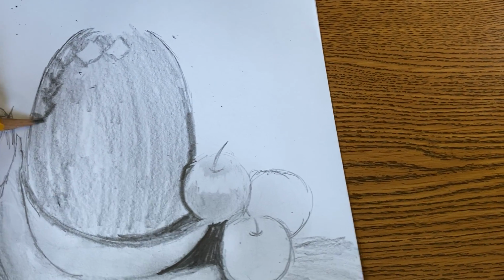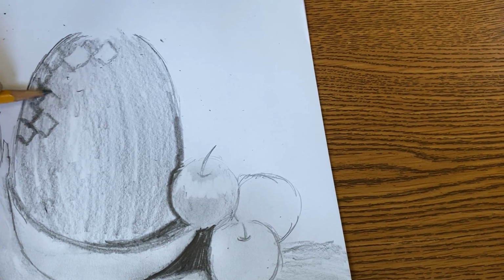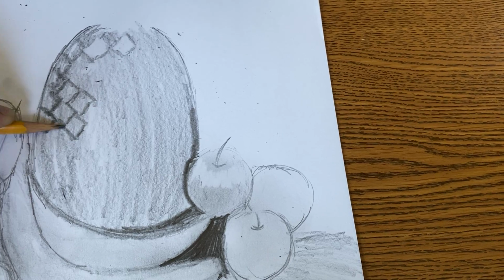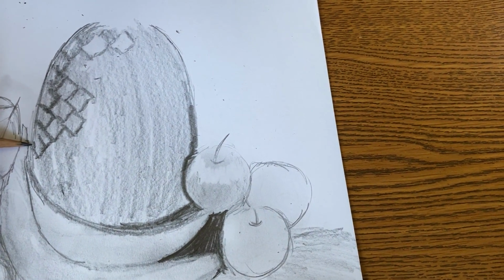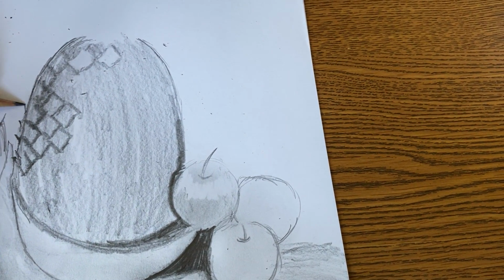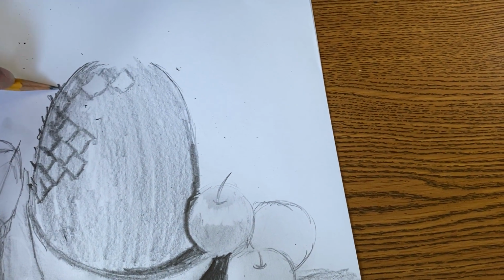Slanting the pencil to bring in these shapes here on the pineapple. And then the pineapple has these really weird little skin edges where the plant just comes up like so.